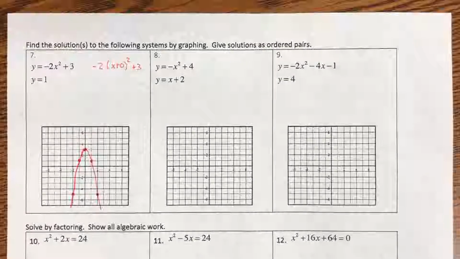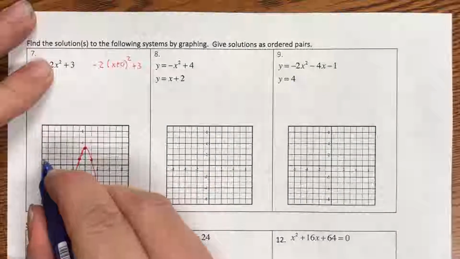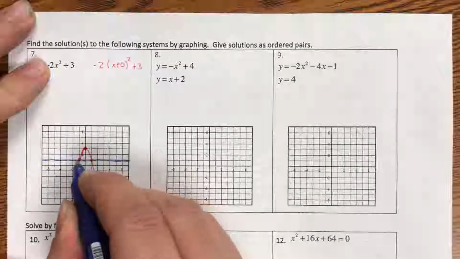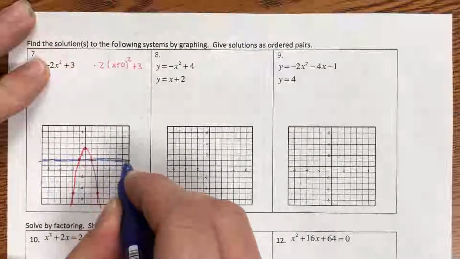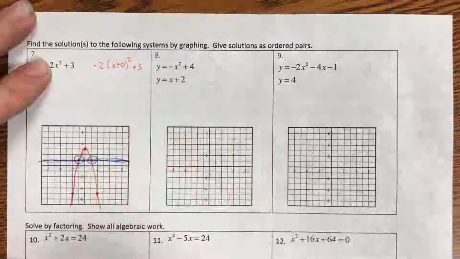The other equation that I have is y equals 1, and that's just a horizontal line going across when y is 1. So I want to know these intersection points right there.